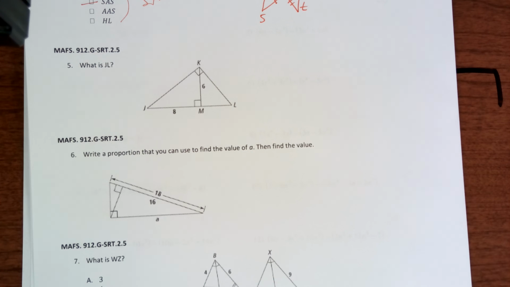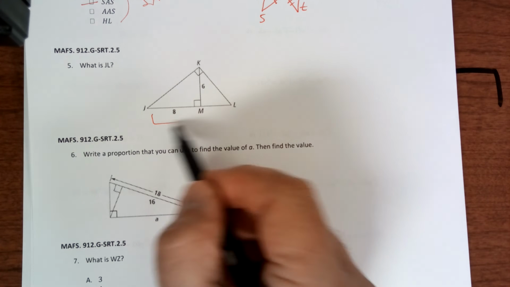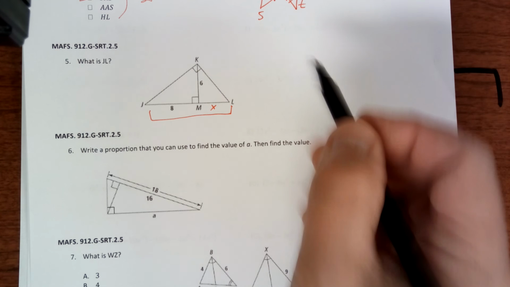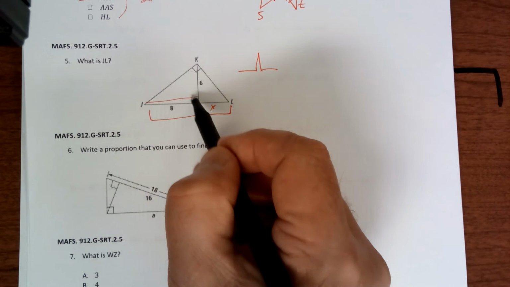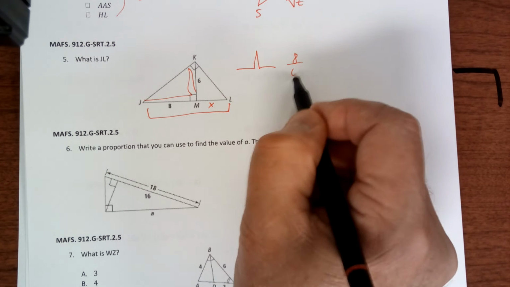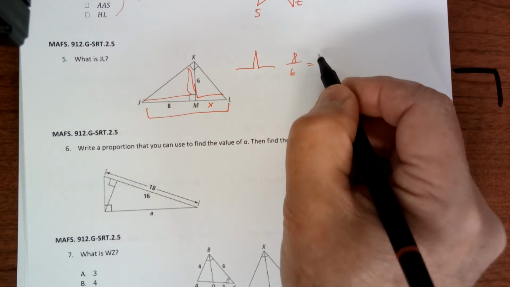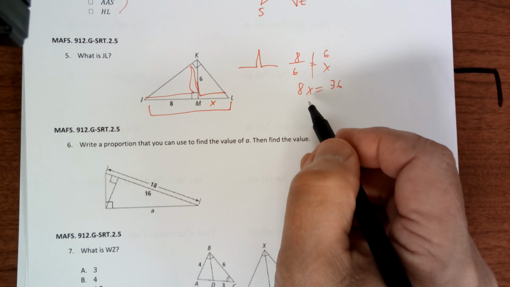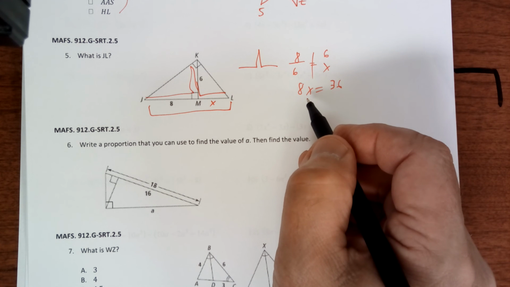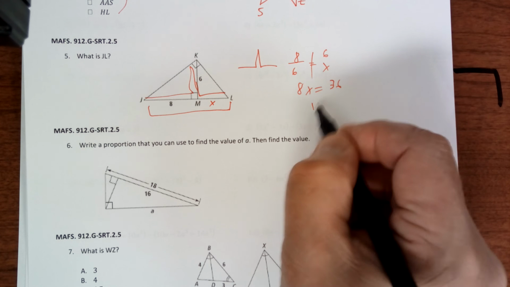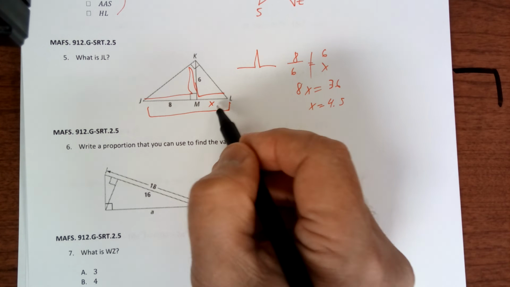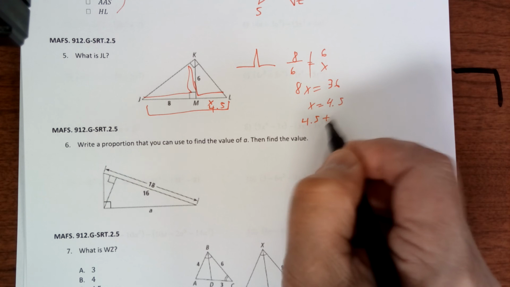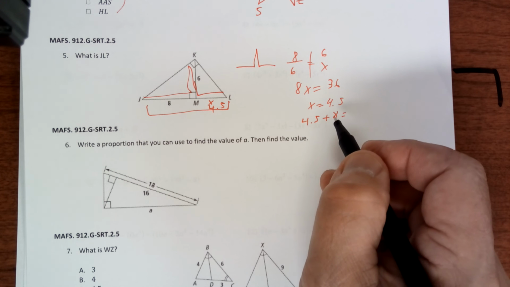They want you to find JL. JL is this whole thing here. So we first have to find this one by doing the track method. Remember the track method, the heartbeat, like that? So it's going to be 8 over 6 equals 6 over x. So you're going to get 8x is equal to 36, and then you're going to divide. So on this one right here, you're going to get 4.5. So to get the whole thing, you're going to take 4.5 plus 8. And whatever you get there is your answer. So 12.5 it looks like.